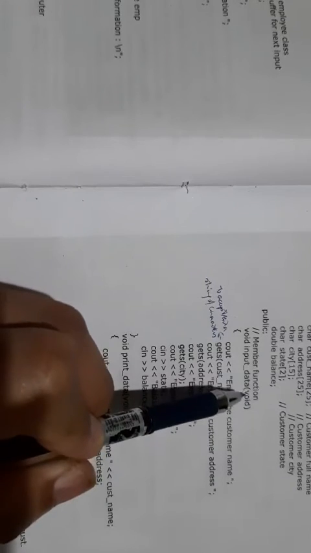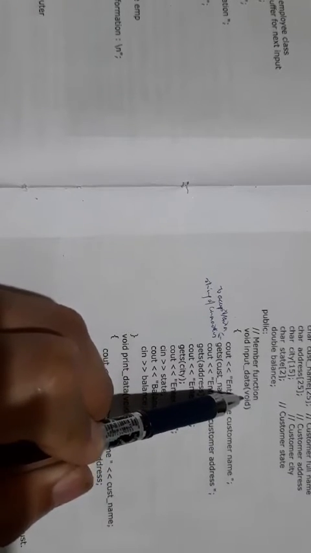Here you can see simple cout statements. This is one function body and this is another function body. So there are two functions, input data and print data, and appropriate function names are given.